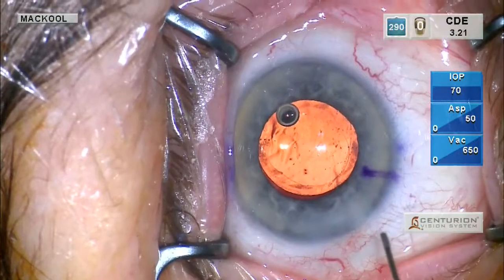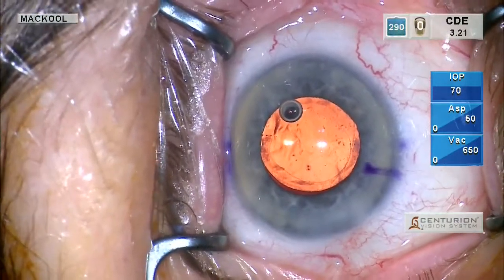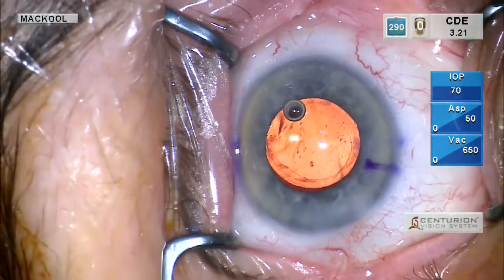Okay, so we've got moderate constriction, and we'll check the pressure in about an hour in this eye with advanced corneal endothelial dystrophy.